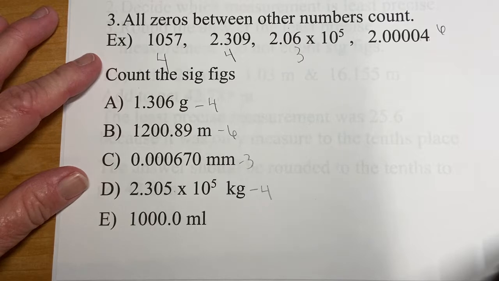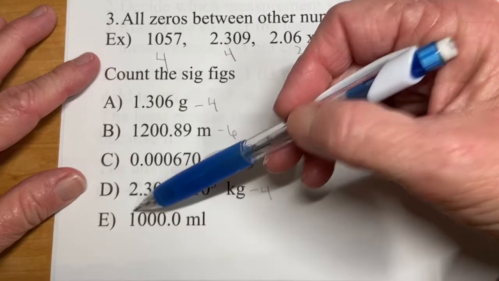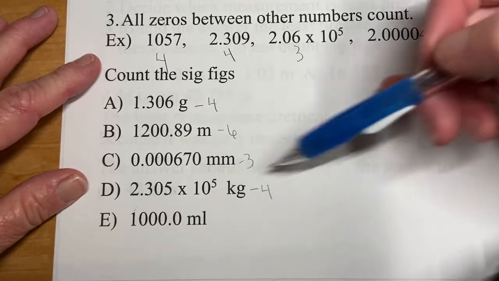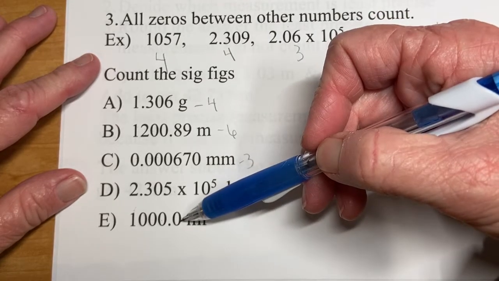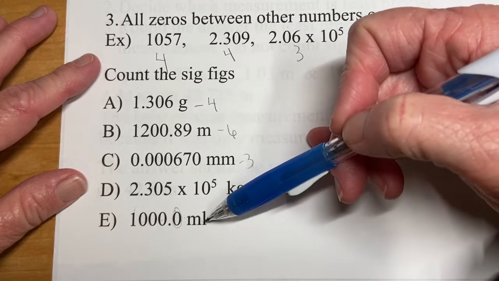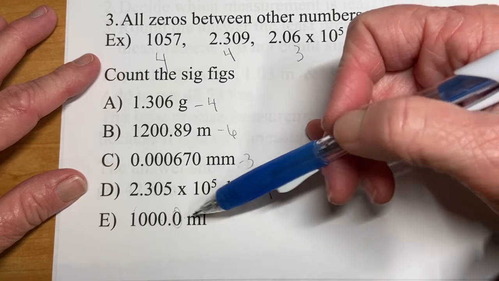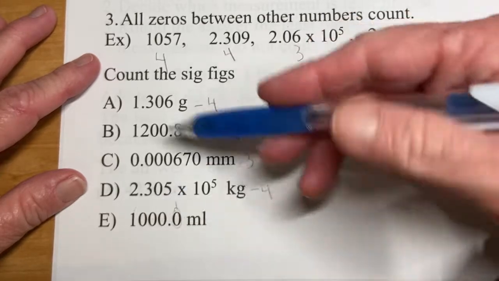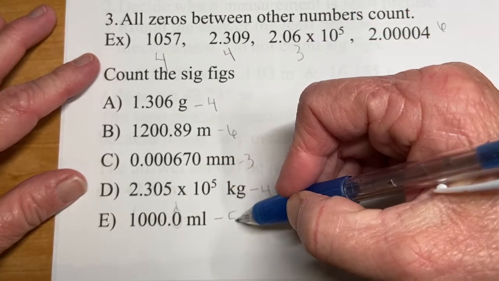All right, what's 1,000.0? 1, 2, 3, 4, 5. Well, we know the 1 counts. These zeros are to the left of the decimal, but this 0 is to the right, and it is final. This now counts as a significant digit, and you might as well call it a 6, 7, or an 8, or 1. It now becomes counted as a digit, and then these become in-betweeners. So it is 5 sig figs.